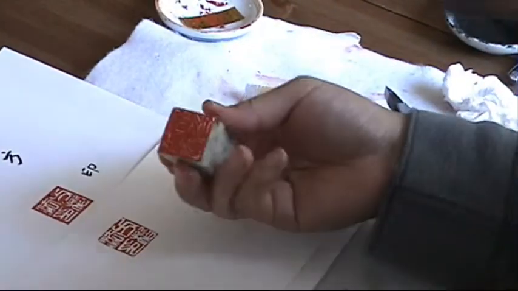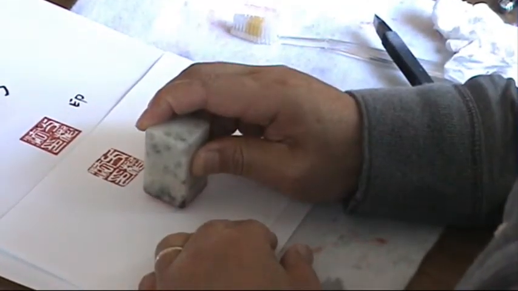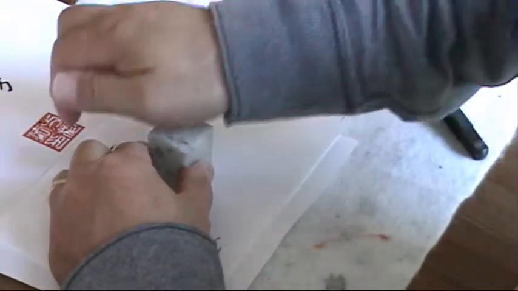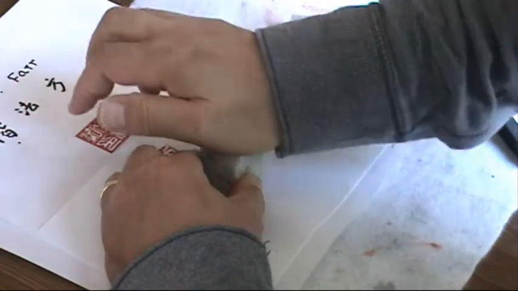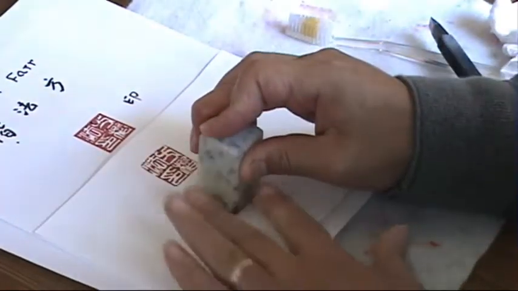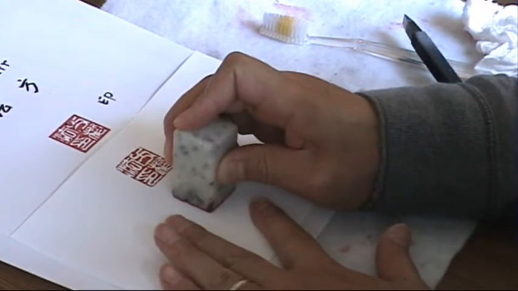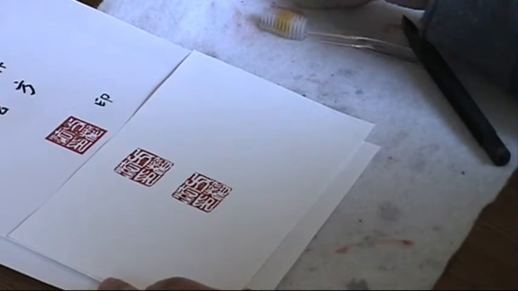Make sure the ink is all loaded. Then make sure of the upside and downside, and press firmly. No move. Use your left hand to hold the paper when you lift. So you got the perfect stamp.